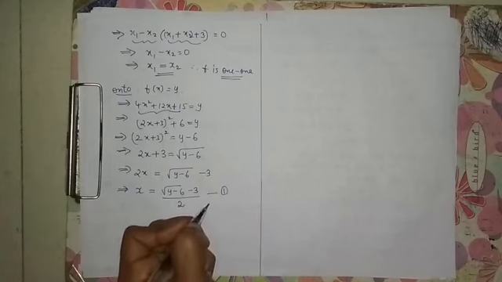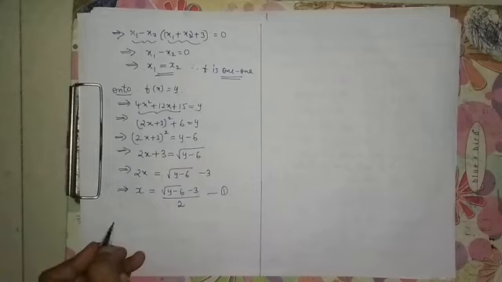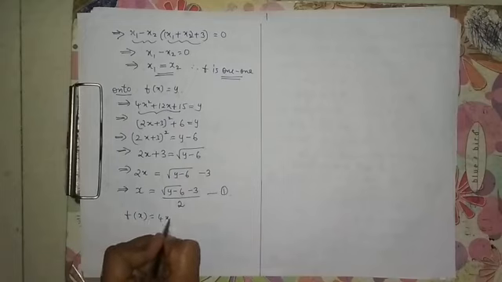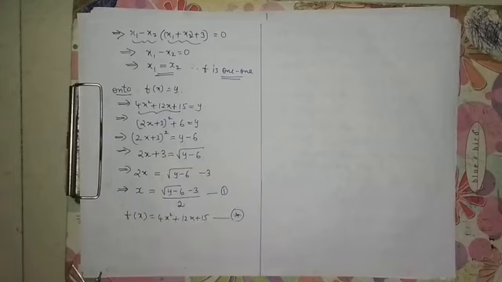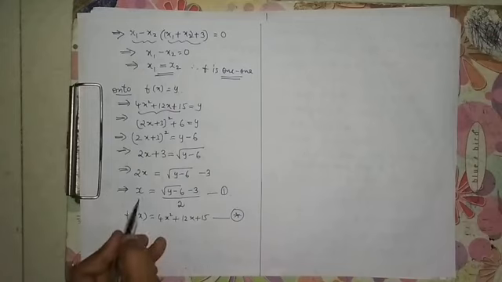Now f of x, what is f of x in the question? f of x equal to 4x square plus 12x plus 15. This is the equation to be marked as star. So like in the previous question, you have to substitute this x in this star equation.